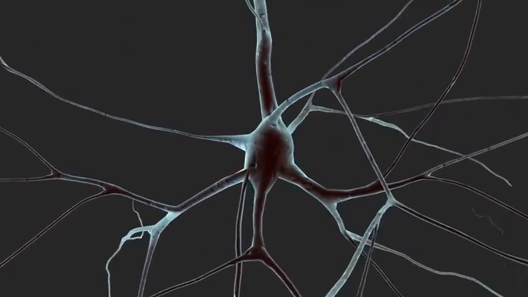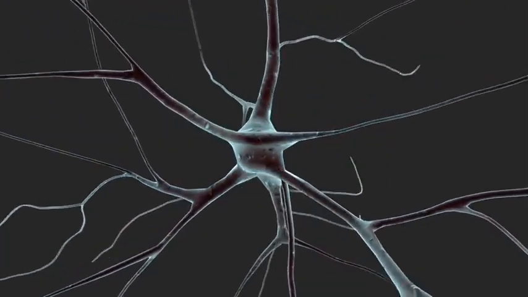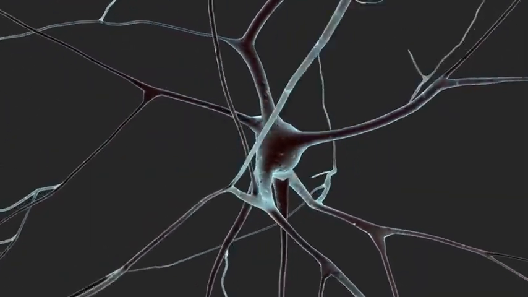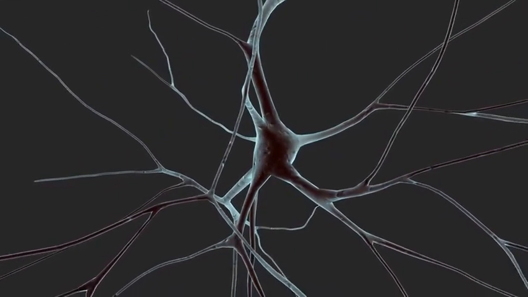Like any organ in the body, the brain is composed of specialized cells. In the brain, these are called neurons. Computer reconstruction of these cells shows that they have long extensions called dendrites that branch at various points.